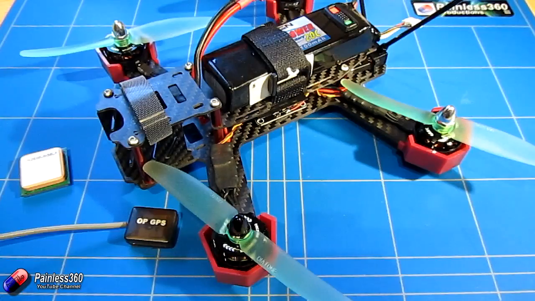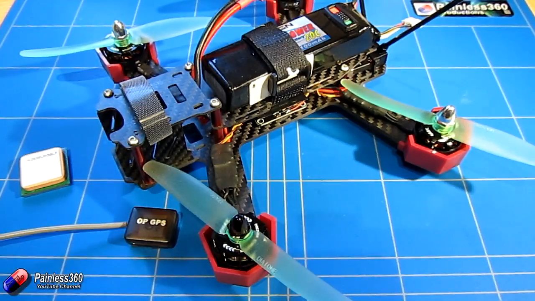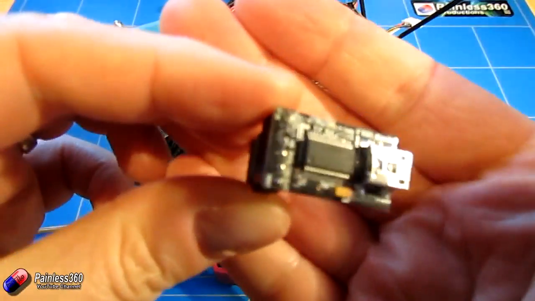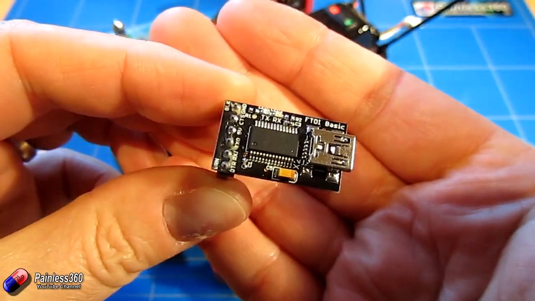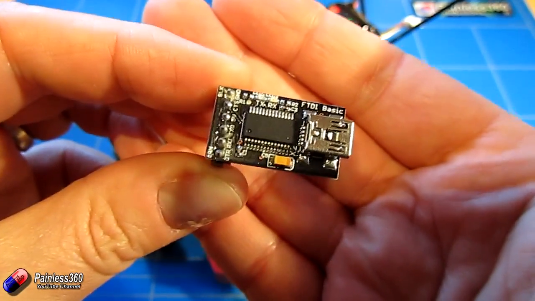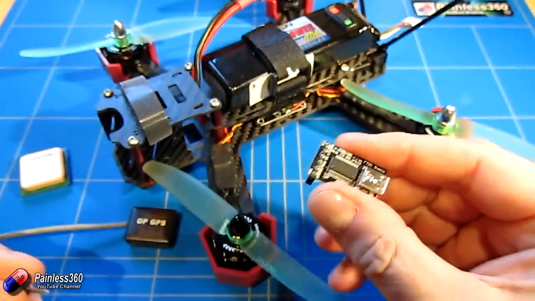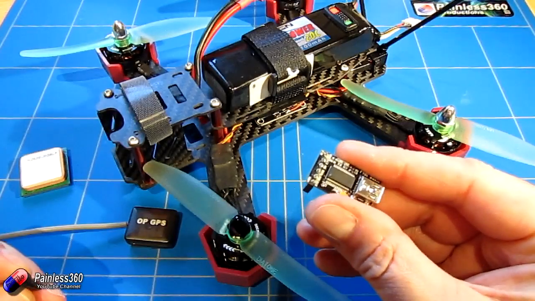So what we'll do is we'll look at how you plug the GPS in. We'll also talk about how you configure this thing. To configure the GPS you are going to need one of these things here. For those of you that have been on the channel for a while, you will know these inside and out. These are called FTDI basic adapters. They allow you to plug things into a USB port and talk to them.